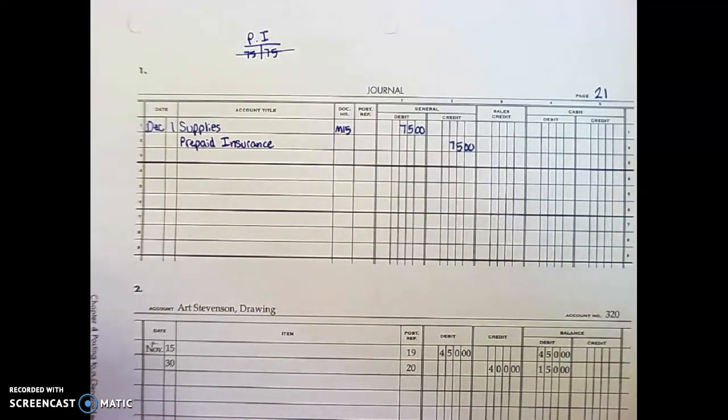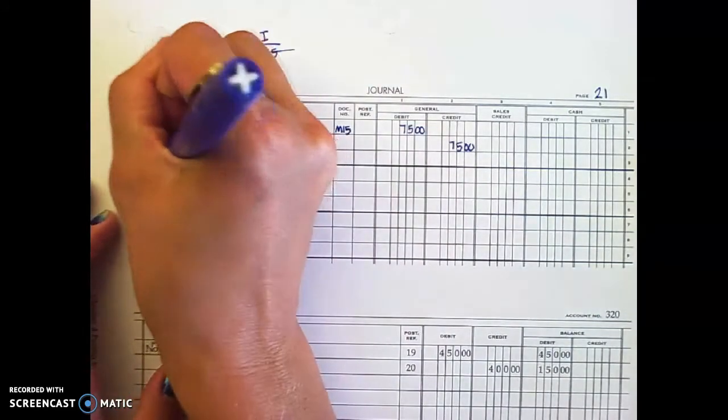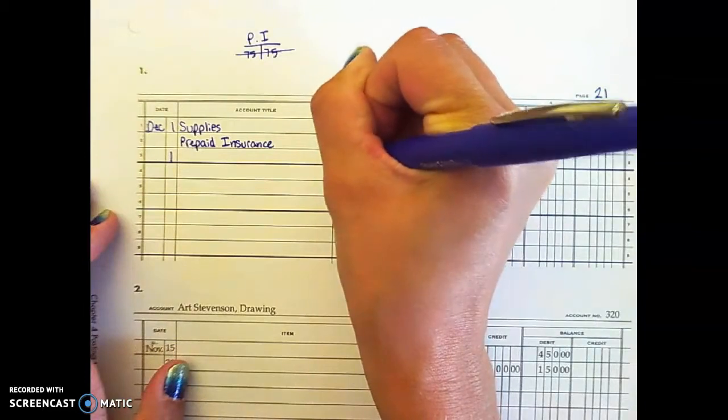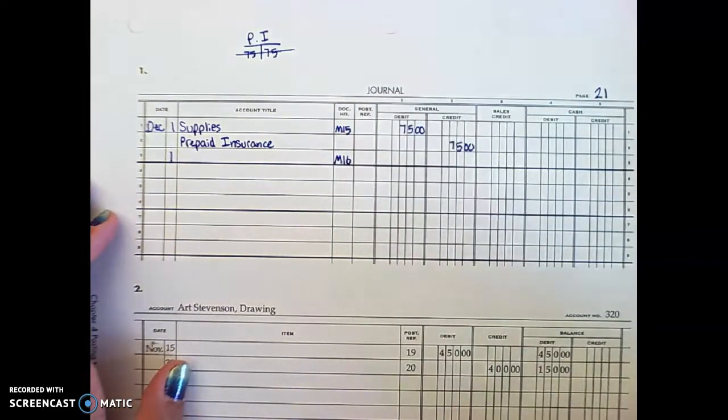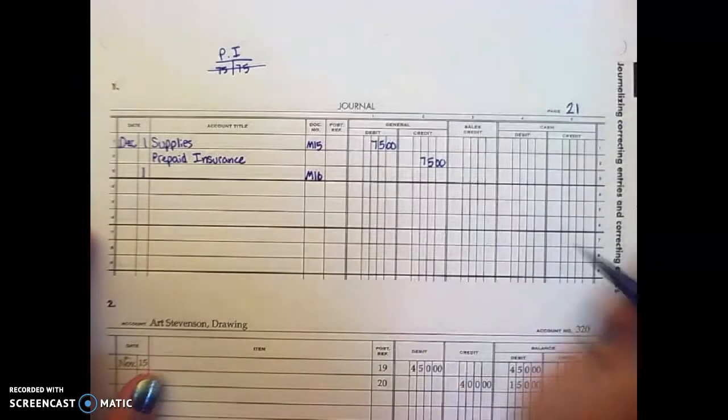Let's look at our second one. December 1st discovered that a transaction for rent expense last month was journalized and posted in error as a debit to repair expense instead of rent expense, $900, memorandum 16. So I will put in my date 1, and I will put in my document number of M16.